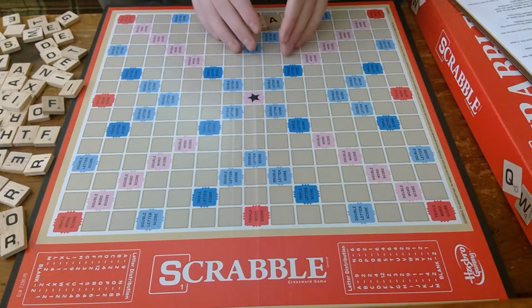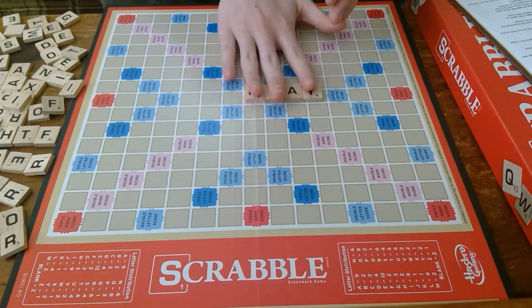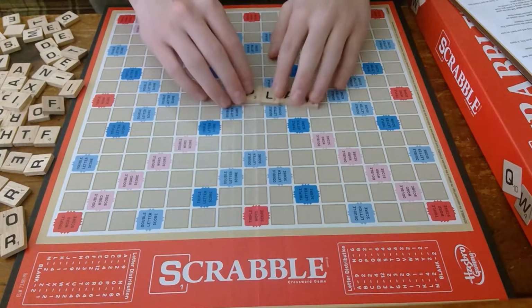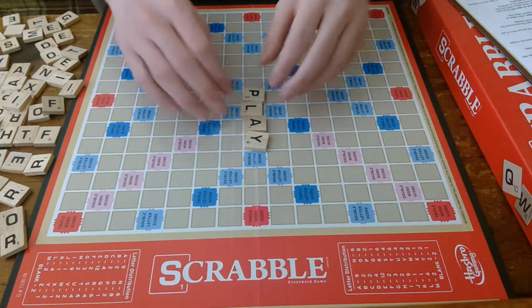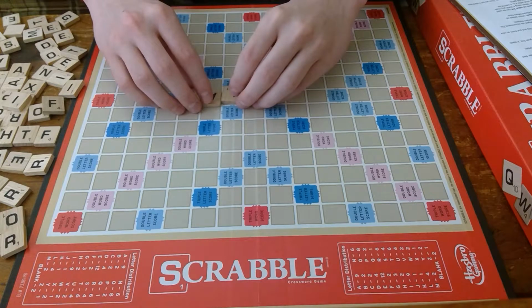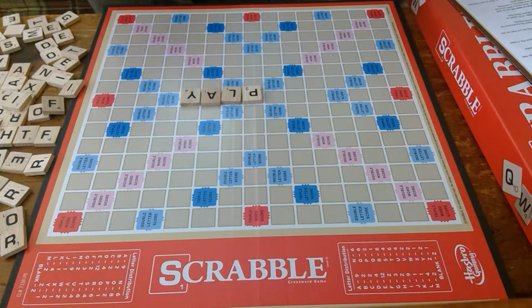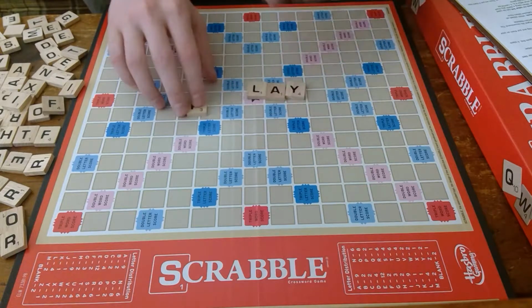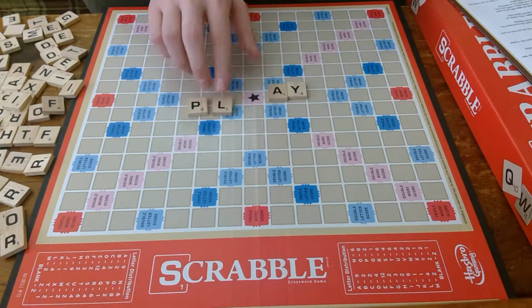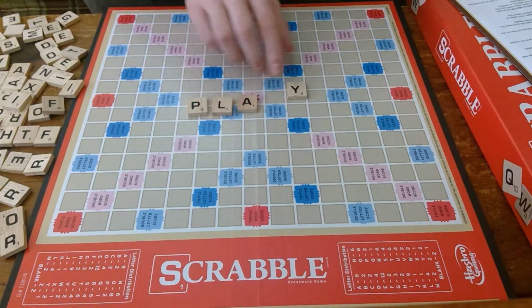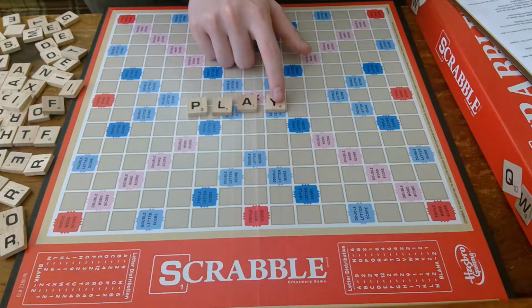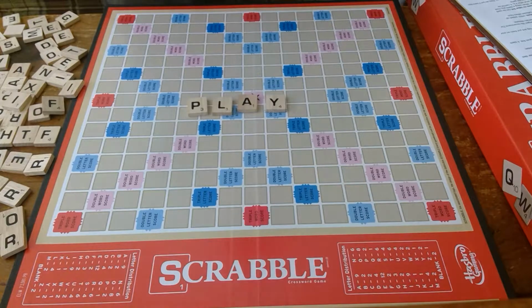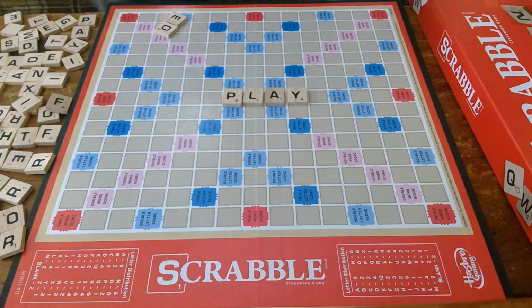If I were to play a word like play, it wouldn't route me through any special or premium squares, no matter how I positioned it from the center. But I would still get the points that the letters themselves contained. So P is 3, L plus 1, A is plus 1, and Y plus 4, which, if I can do addition correctly, would give me 9 points. Now it's my opponent's turn.